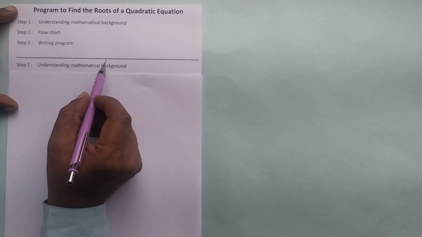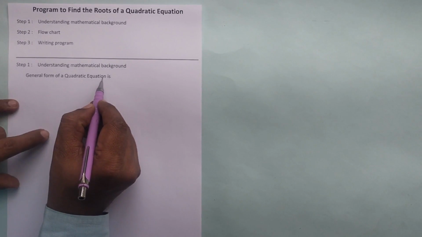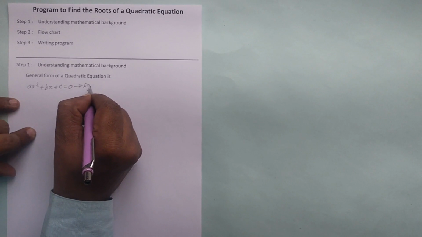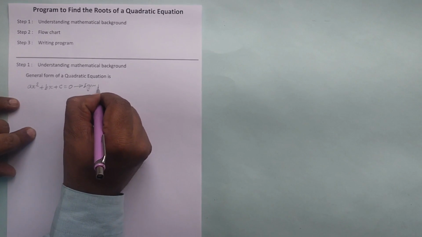Step number 1, let us understand the mathematical background behind this quadratic equation. What is the general form of a quadratic equation? The general form of a quadratic equation is like this: ax square plus bx plus c is equal to 0. Let us call it equation number 1.